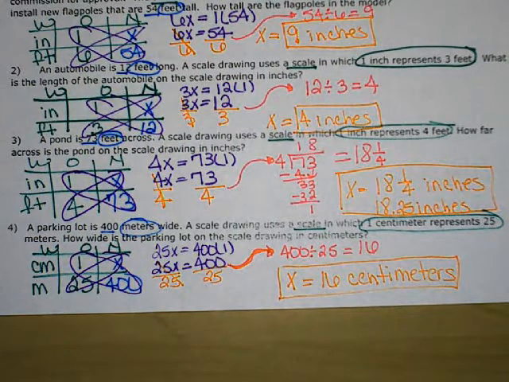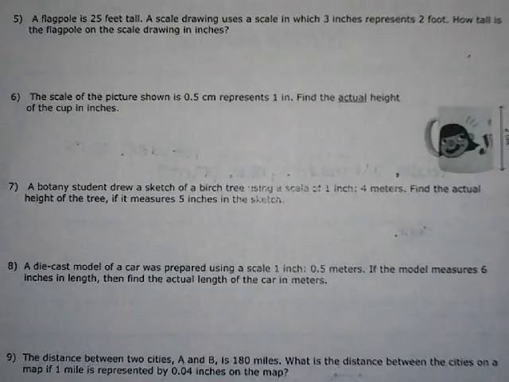Did you get 16 centimeters? You definitely want to make sure that you are following all the steps. Take a look and make sure that you have done them. Let's take a look at number 5 together.